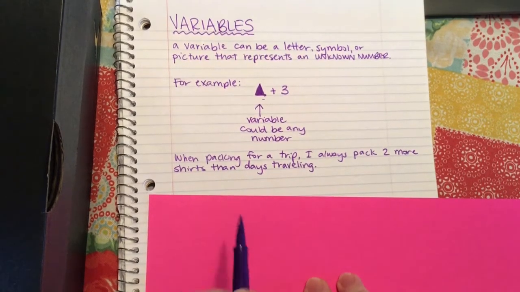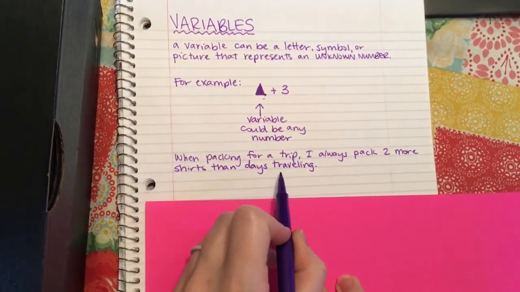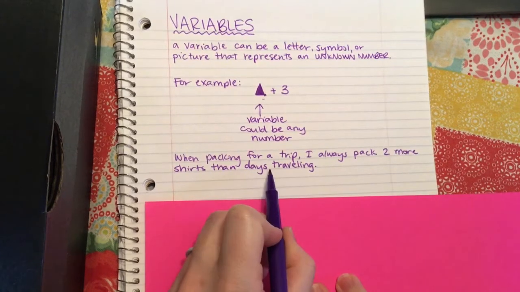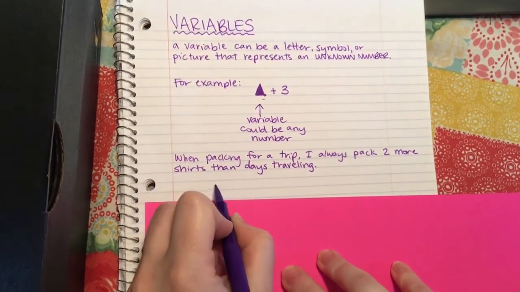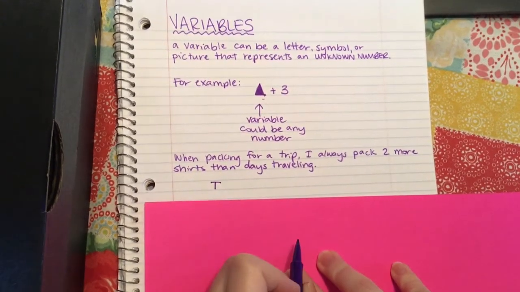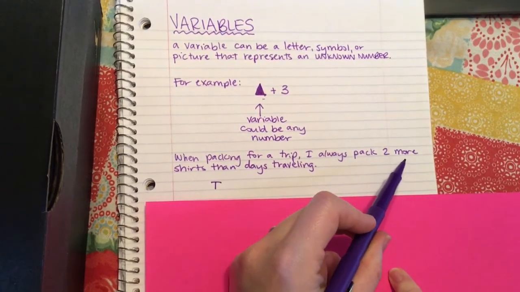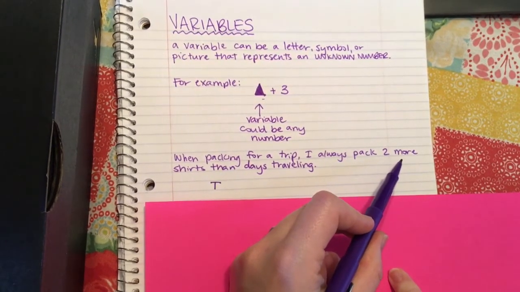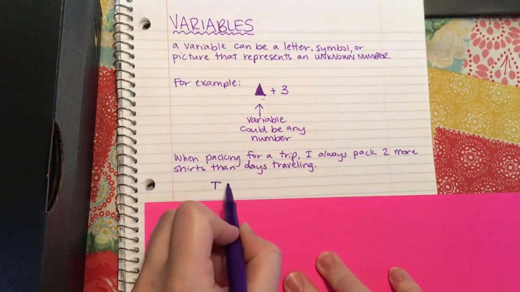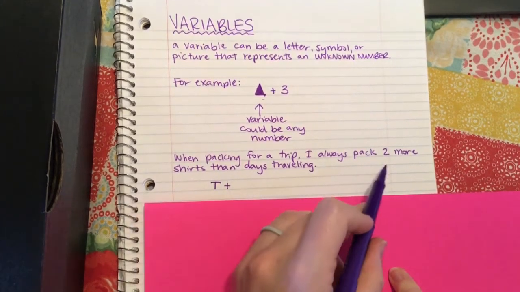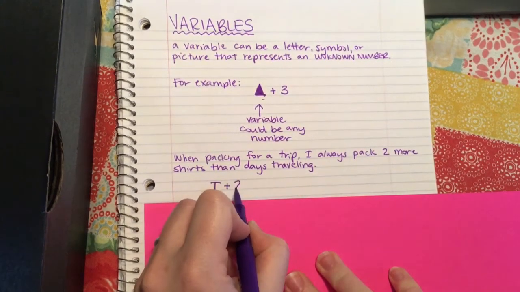So how can I write this as a sentence? So I'm going to choose a letter, a number, or a symbol. I'm going to use T for traveling. And I know that I'm always going to pack 2 more. The more tells me that I'm doing what? Multiplying, adding, subtracting, or dividing. It's more, it doesn't say times more, so I'm going to be adding. So it's plus, and it's always 2 more than that.